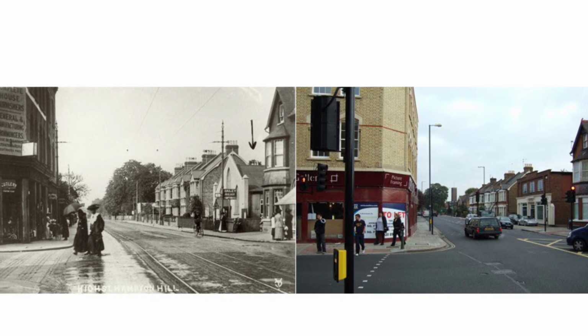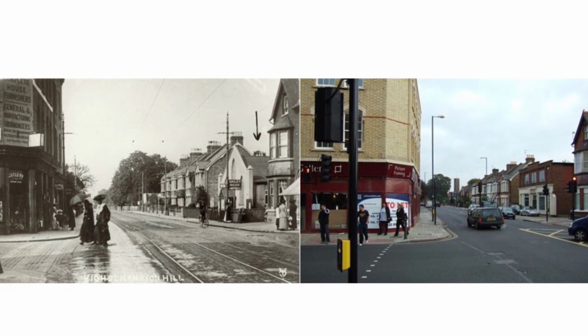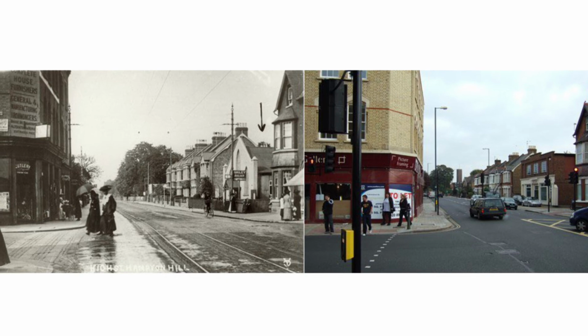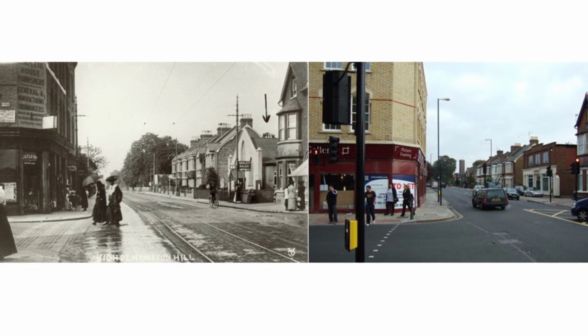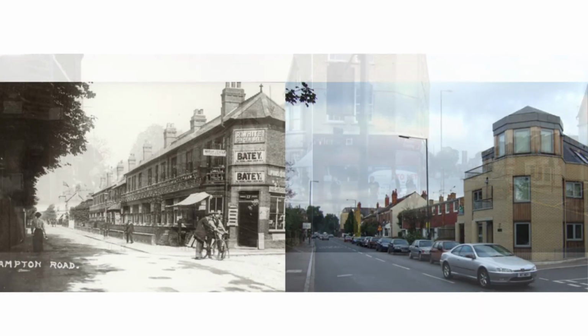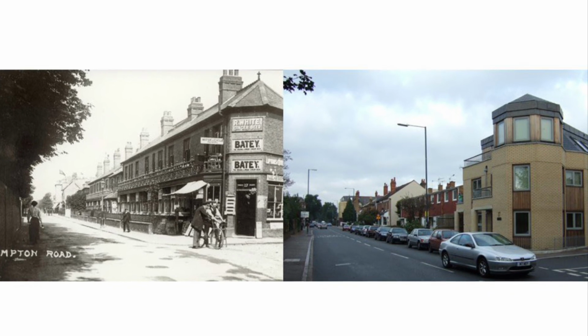This view at the northern end of High Street, at the junction with Park Road, has also not changed so much in a century. Of course, the traffic lights in the modern view have replaced the tram lines in the earlier picture. The light-coloured building in the earlier picture was the Victoria Hall.